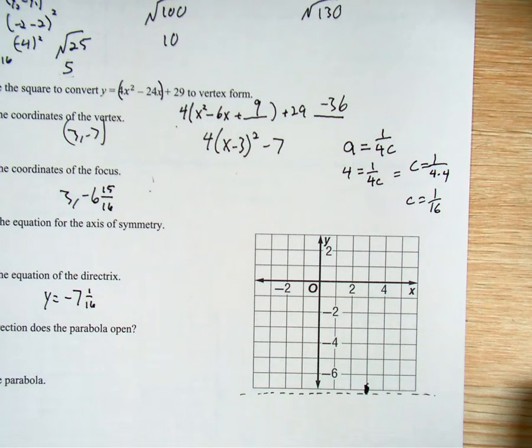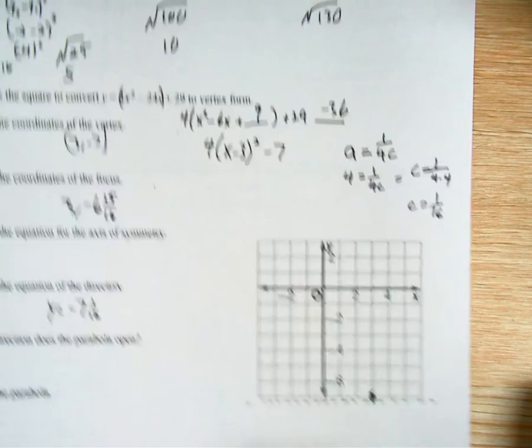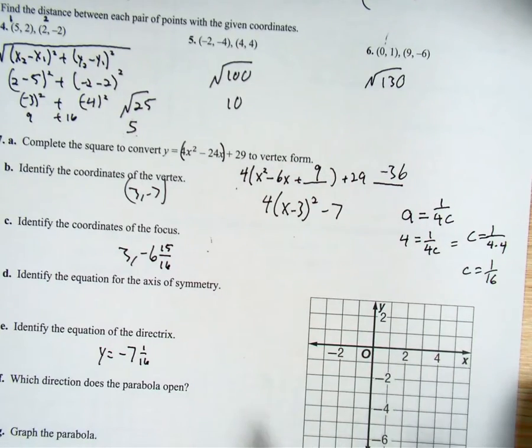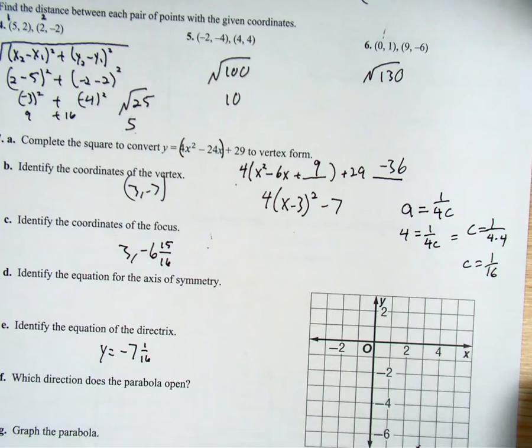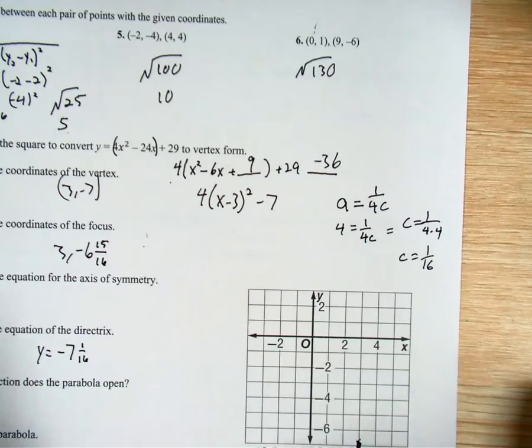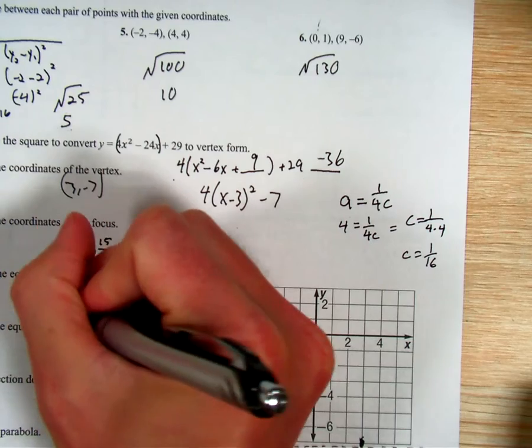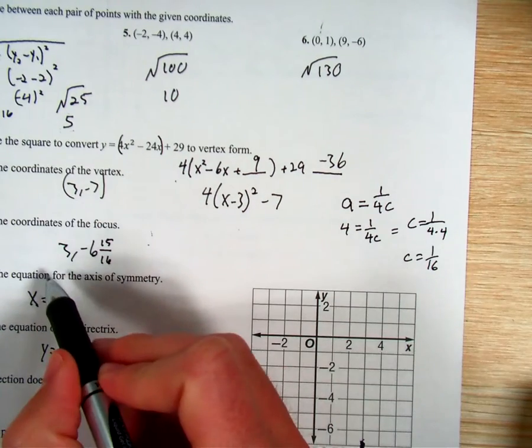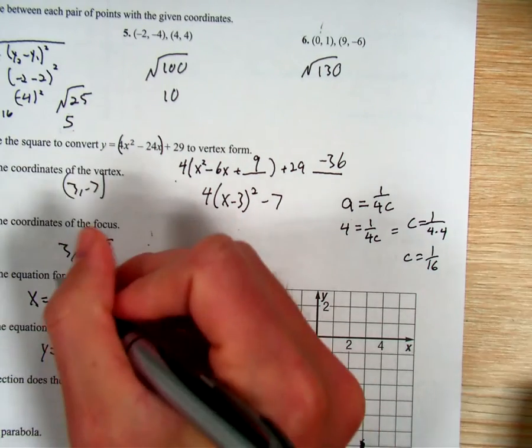So those two right there were probably the two toughest parts of this problem, because we've been doing a lot of this. We haven't done a whole lot where we had to get the focus and the directrix just from this equation. Okay, axis of symmetry. All right, it's an up and down one. So it's going to be x equals whatever your x coordinate is of the vertex.